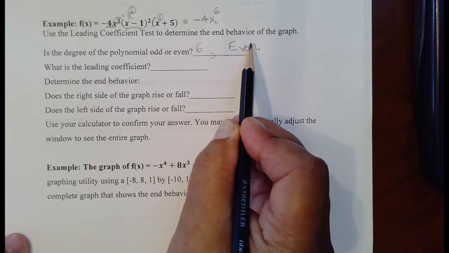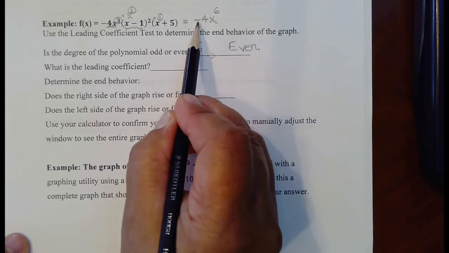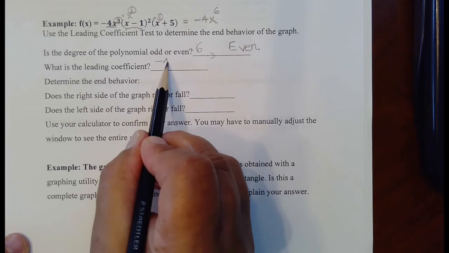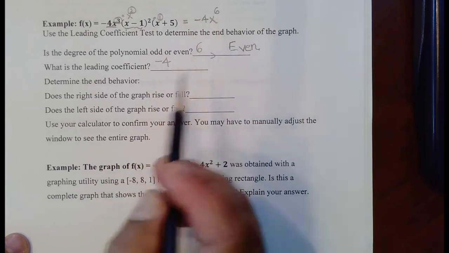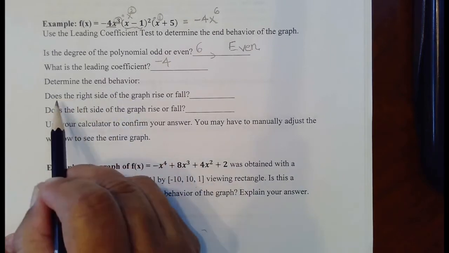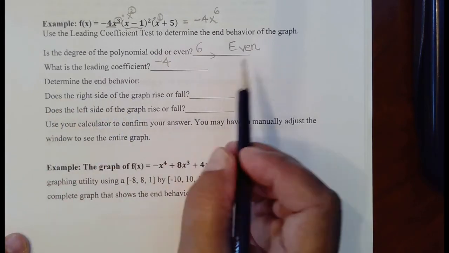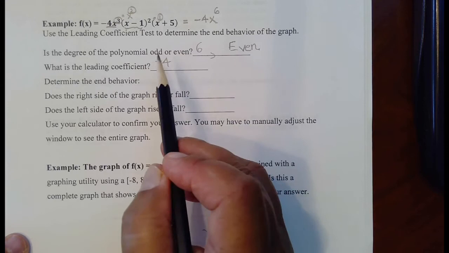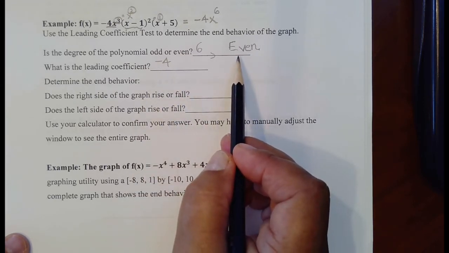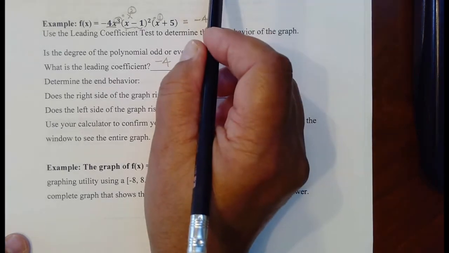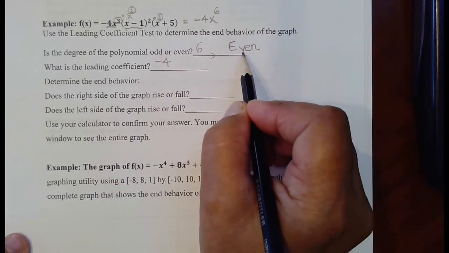Well, what happens when it's even degree with a negative out front? First of all, when it's even degree, both sides go in the same direction, not one up and one down as we just had in this problem. So both go in the same direction, and if the coefficient out in front of that even degree is negative, they both go down. If the coefficient out here was positive, they would both go up.